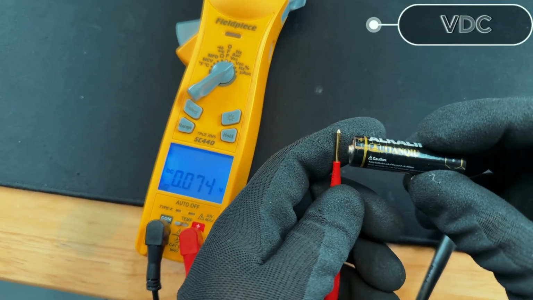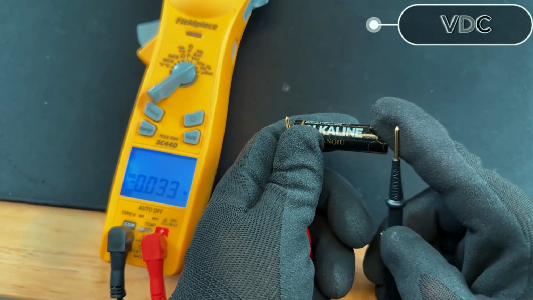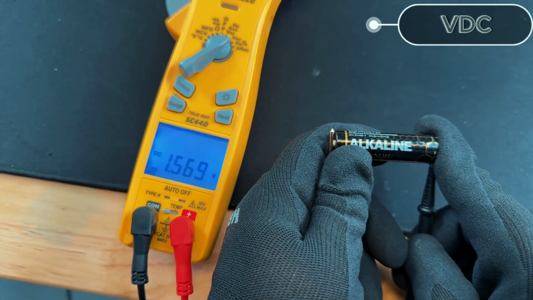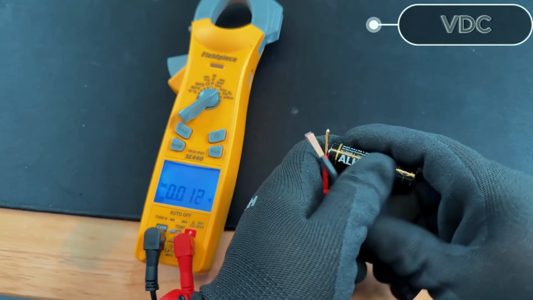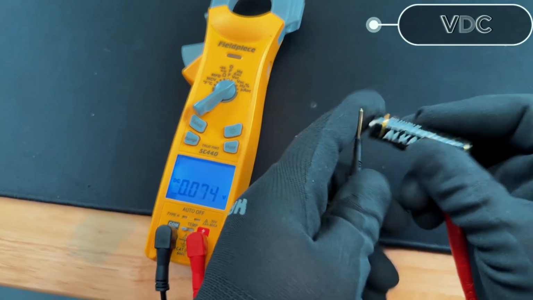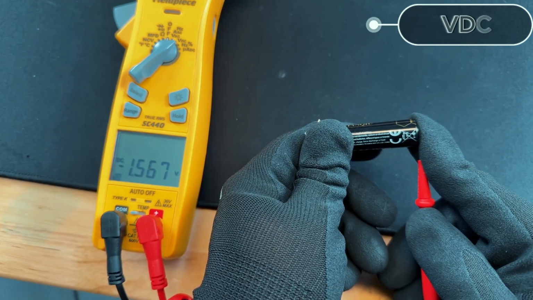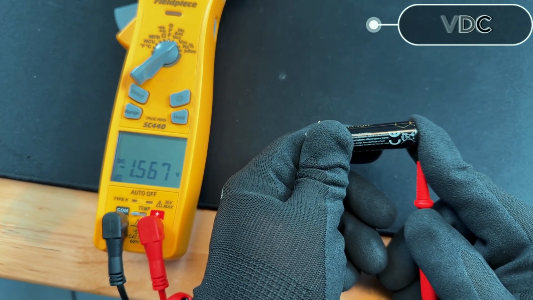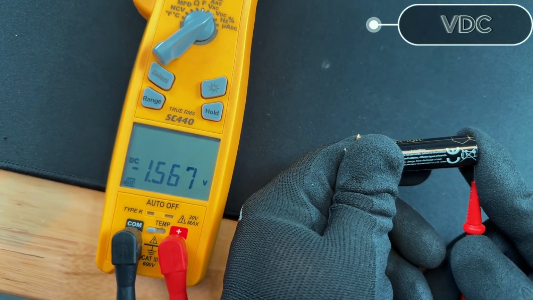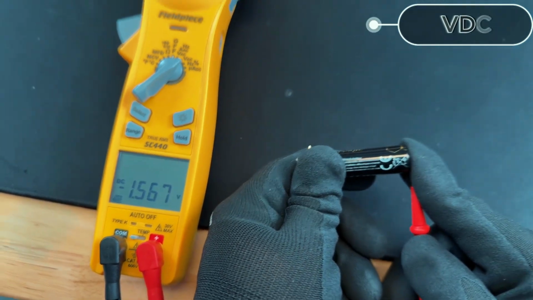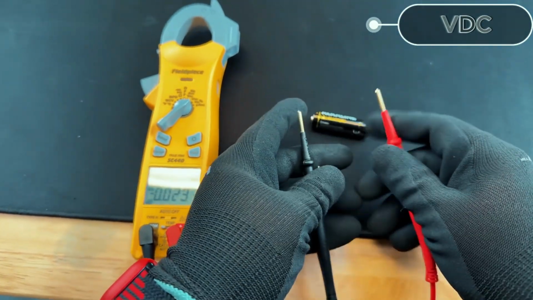Okay, so red on the positive and black on the negative, and we're reading 1.5 volts DC. Now if I reverse my leads, you'll still get a reading, it would just be negative. That means the polarity has flipped, and you can see there we have the negative. That just means that we reversed the polarity, but it's still reading the same. That's some of the difference you'll see between DC and AC.